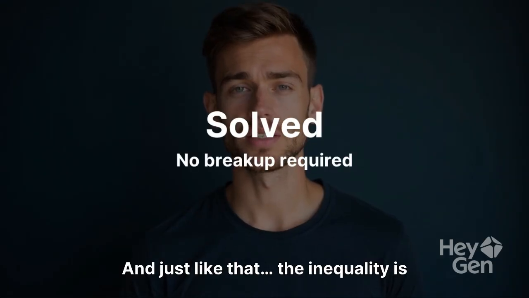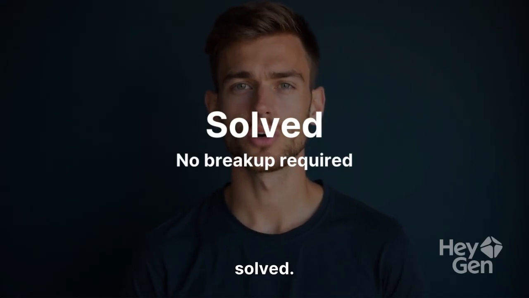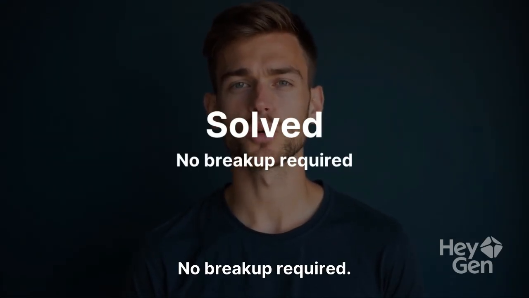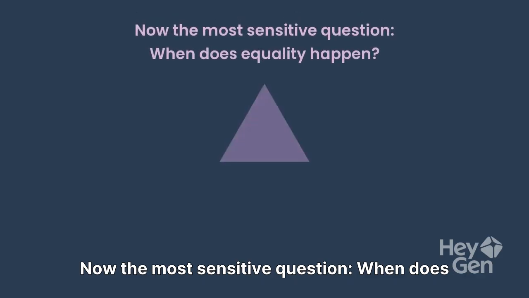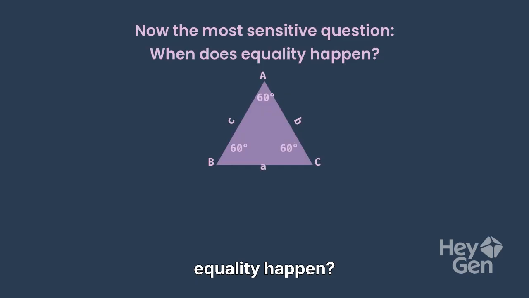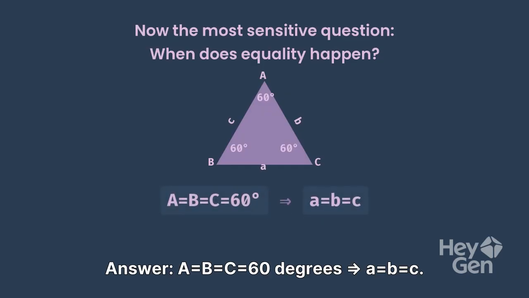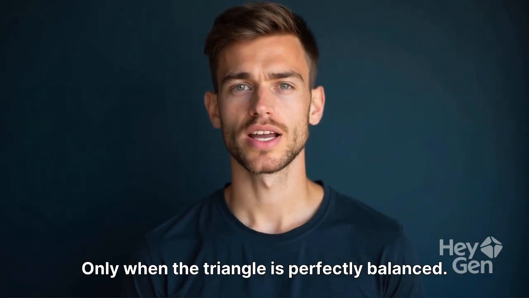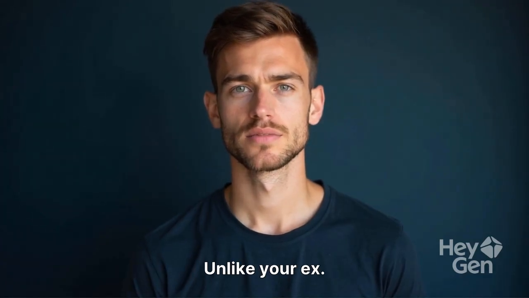And just like that, the inequality is solved. No breakup required. Now the most sensitive question. When does equality happen? Answer: A equals B equals C equals 60 degrees. Only when the triangle is perfectly balanced.